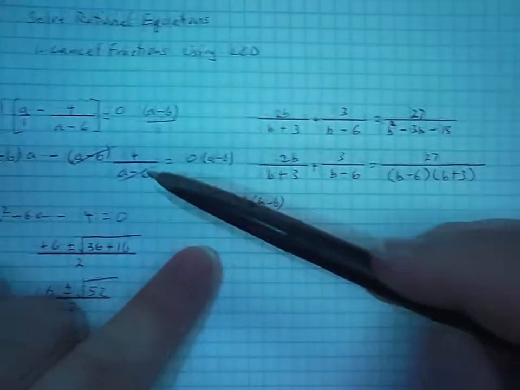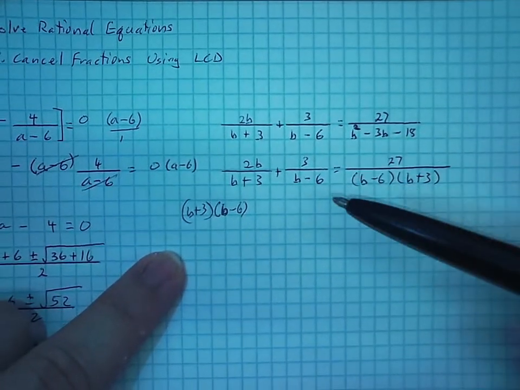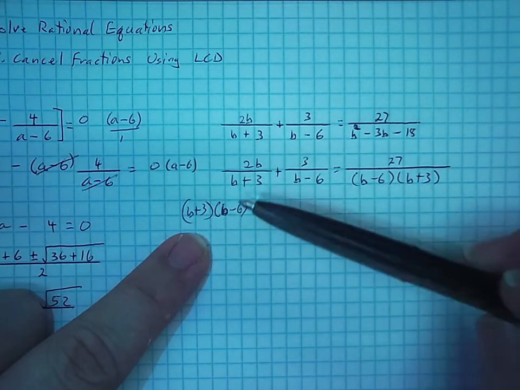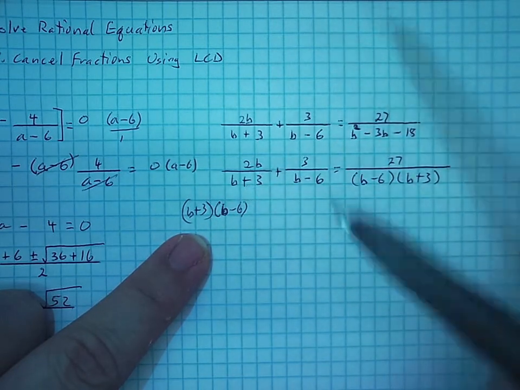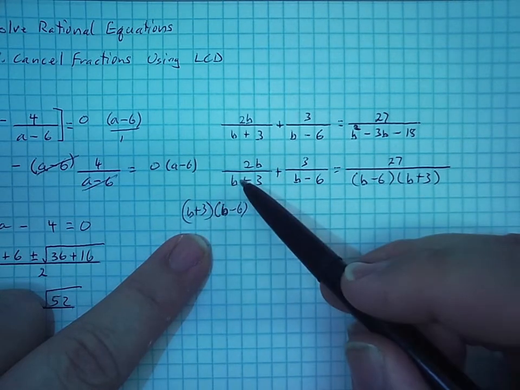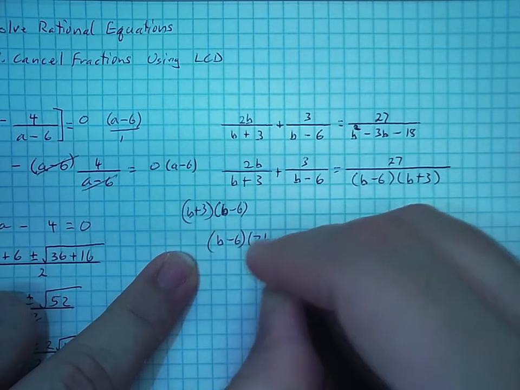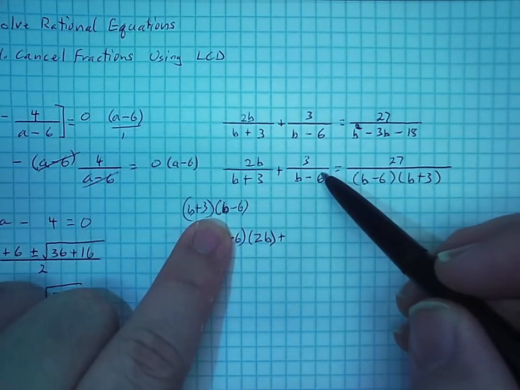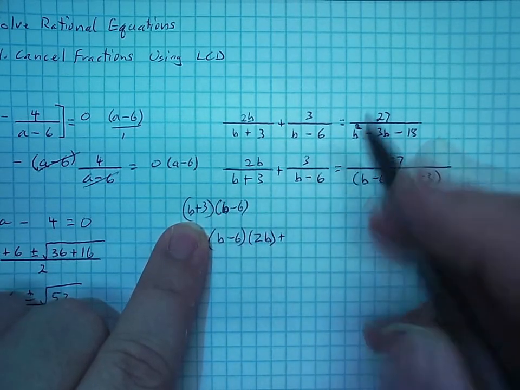So when I multiply this, you could write it out in distributed form. I'm not going to, because you should be able to keep it in your brain one at a time. Just remember to multiply it through each time. And the most important thing to focus on is which of these factors cancels in which fraction. So when I multiply this common denominator times this fraction, the B plus 3s are the ones that cancel, leaving B minus 6 times 2B, which will be pretty easy when we come back to multiply that. When I multiply into my second fraction, the B minus 6 is what cancels, leaving B plus 3 times 3.